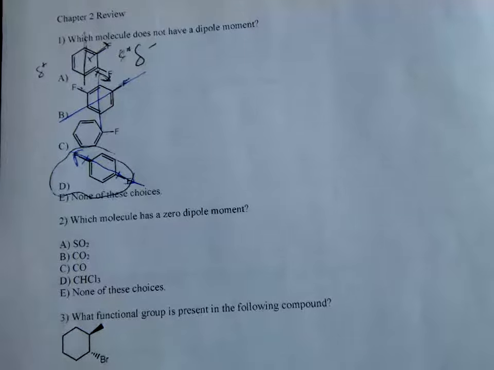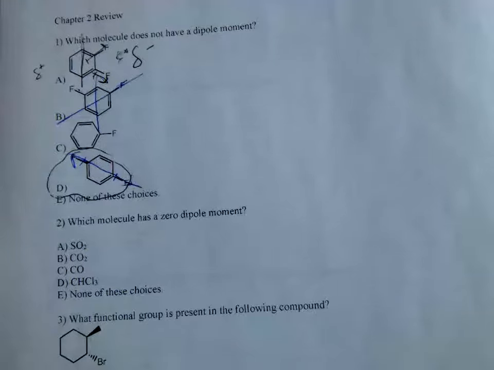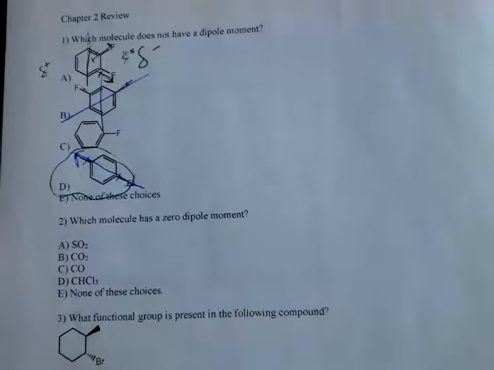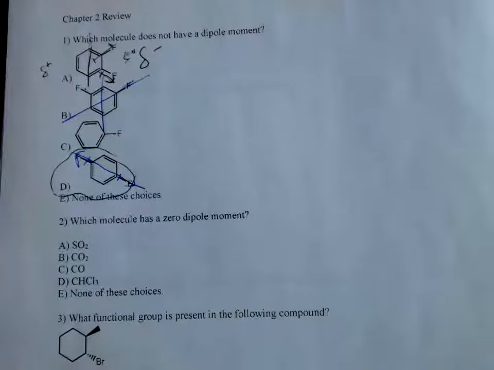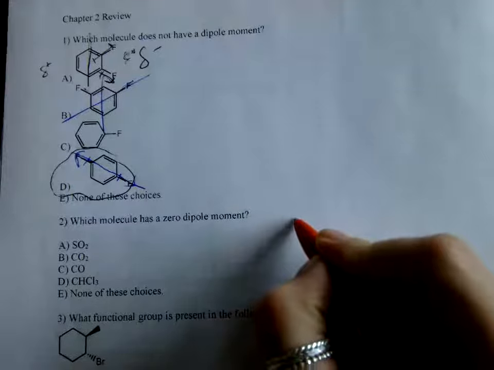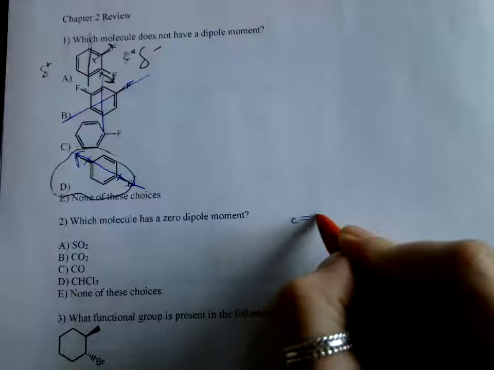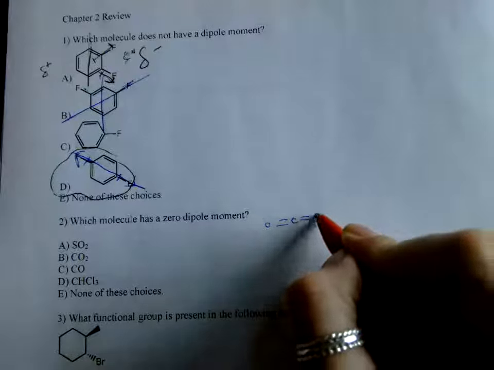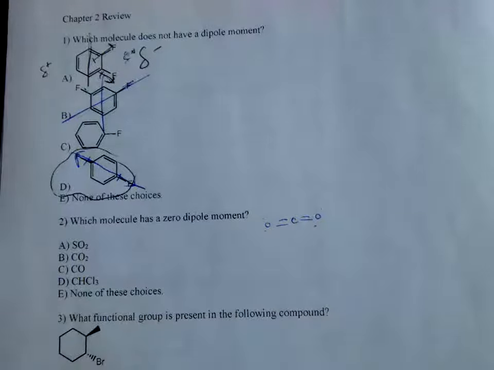Okay, which molecule has a zero dipole moment? So this one is trickier because you need to know the structures of these molecules, right? So this is asking you about Lewis structures, and it's asking you about dipole moment. So which one of these has a zero dipole moment? So off the top of my head, I know the structure of carbon dioxide looks like this. But if you need to, you can go through the steps of solving a Lewis structure to figure that out. It'll just take some time, but you'll get used to seeing these molecules.